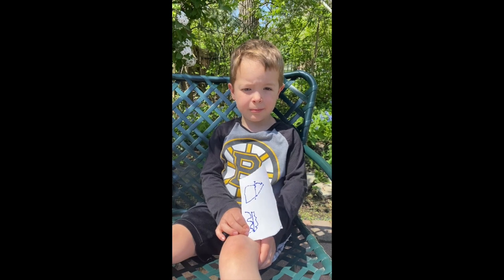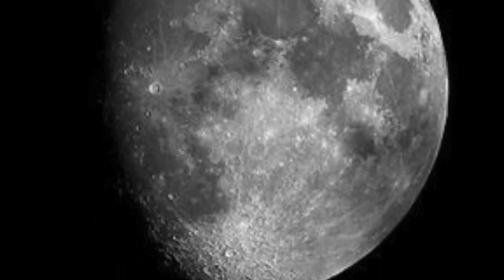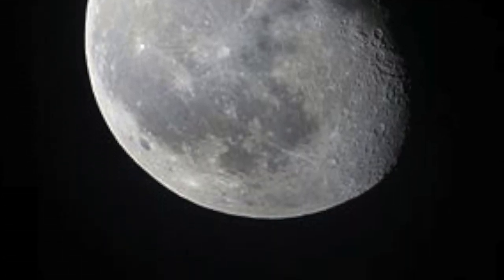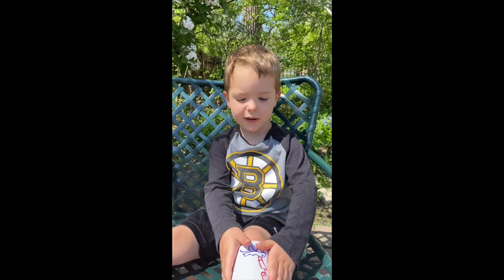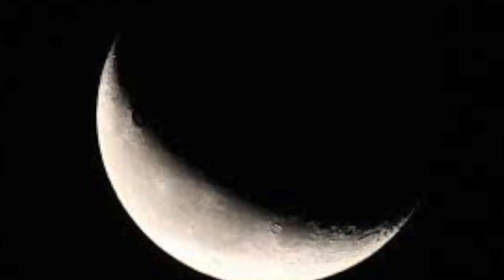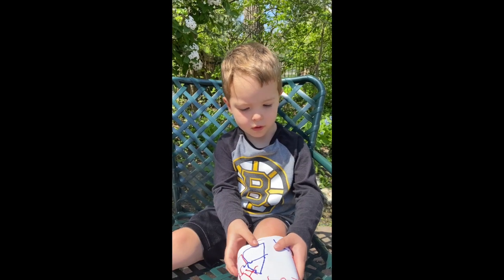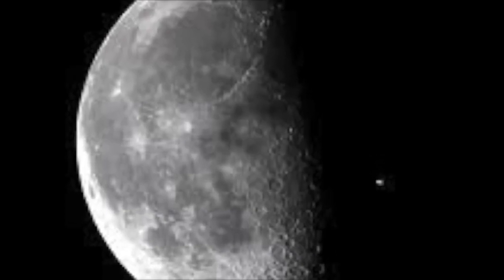Full moon. New moon. Waxing gibbous. Waning gibbous. Waxing crescent. Waning crescent. Fourth quarter. Third quarter. That's right, my son sure knows a lot about the moon.